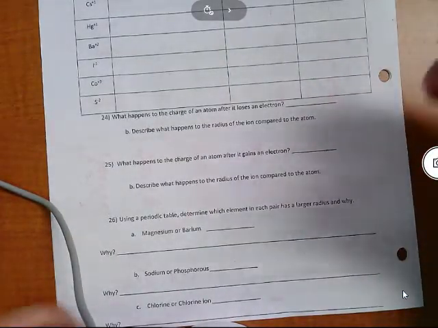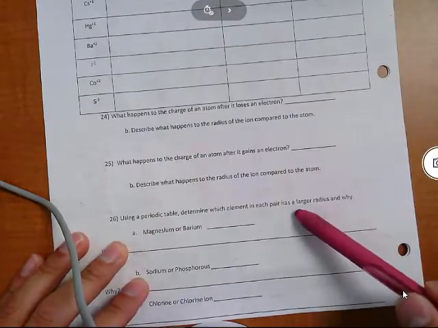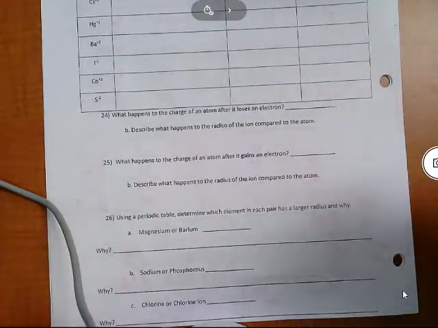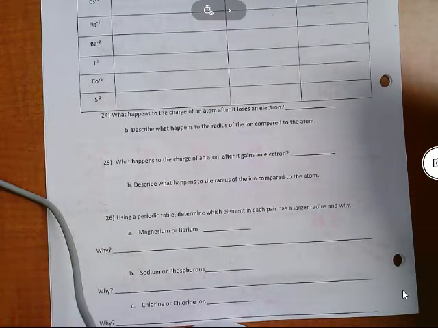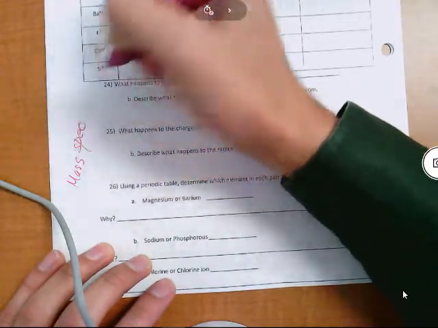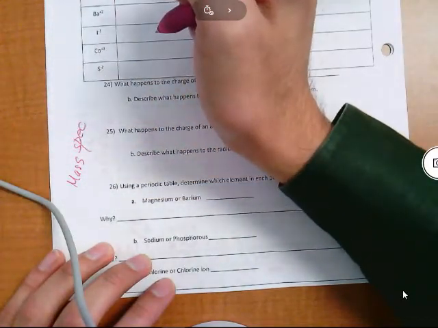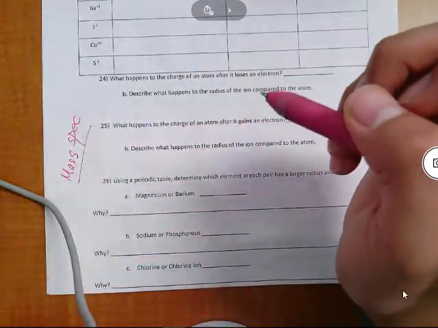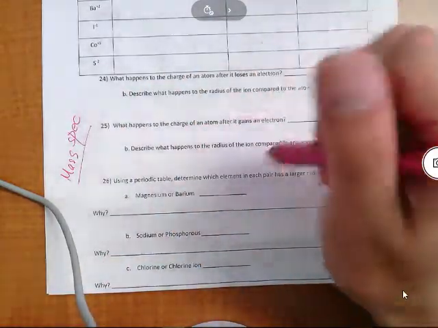Alright, the bell's about to ring. So, for these, on the back, you can come in and I'll have the key for these inside my binder. Oh, also study the mass spec. Wait for it. Alright, there you go. Study the mass spec problems in your notes.